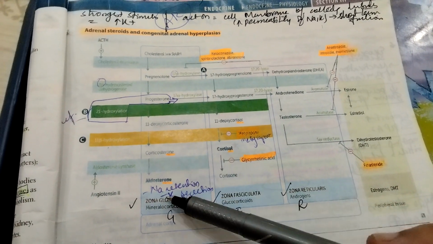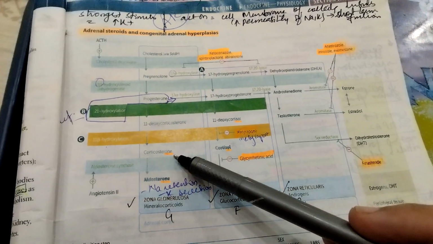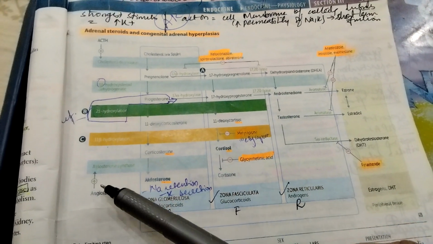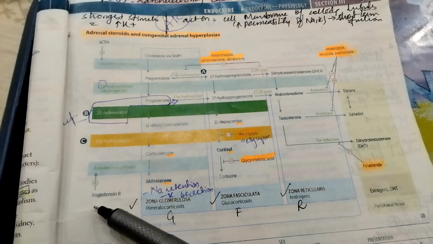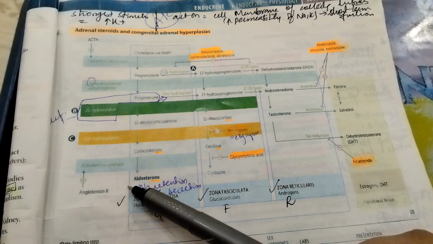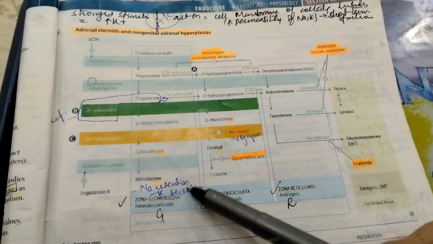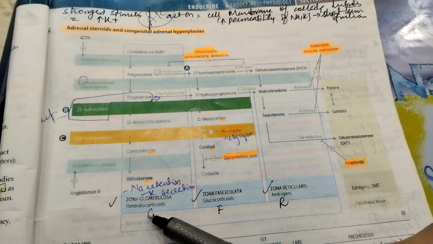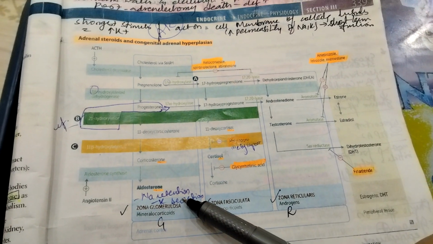Now corticosterone is finally converted into aldosterone. Remember this. This is with the help of the aldosterone synthase enzyme, which is positively affected by angiotensin 2. This aldosterone is responsible for sodium retention and potassium secretion. It is secreted by zona glomerulosa cells and is also called a mineralocorticoid.